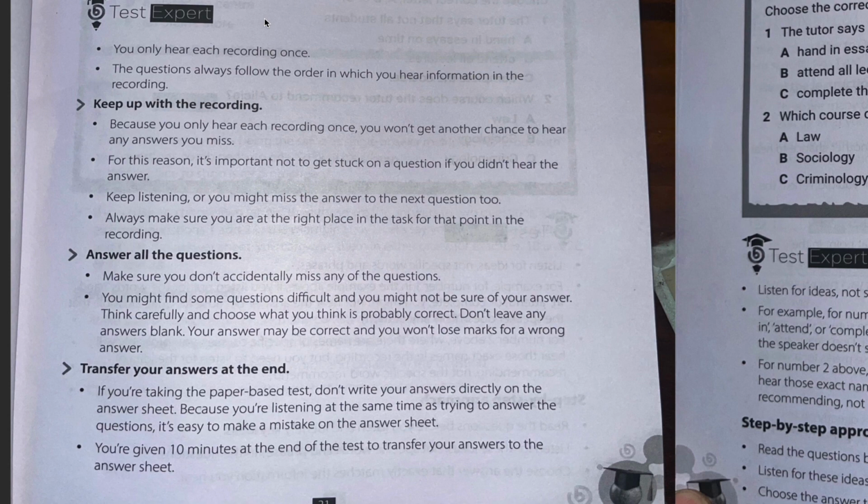It's never going to be like the first line of the paragraph had an answer for the fifth question. Everything is going to be in a systematic and linear order, so don't worry about that. Keep up with the recording. You only hear each recording once, you won't get another chance, so you need to write the answer the moment you hear it. For this reason, it's important not to get stuck on a question. If you did not hear one answer and that question ended, do not just stick to it. Move on to the next question and at least complete the passage. Keep listening or you might miss the answer to the next question too.